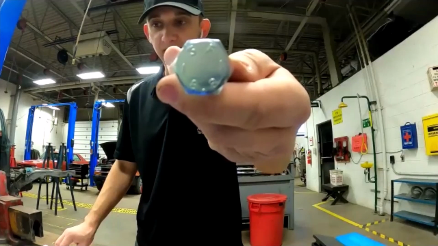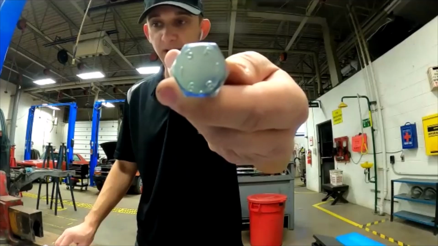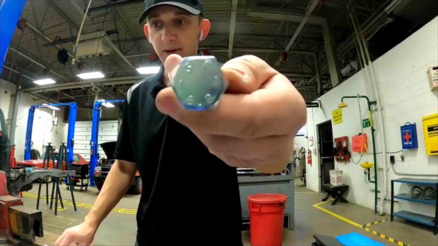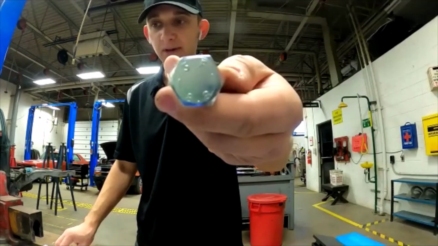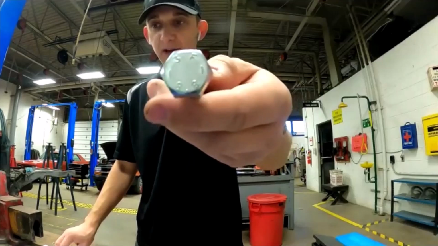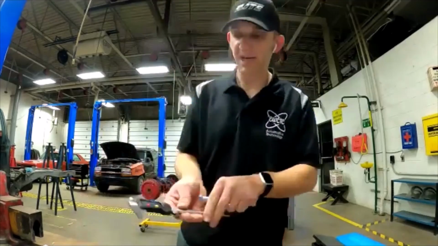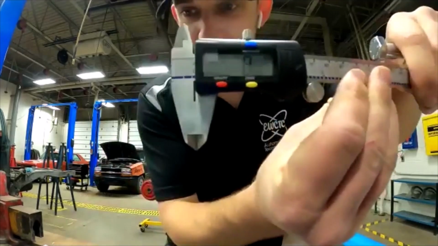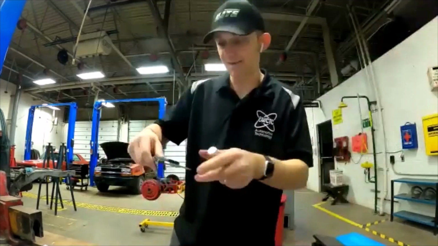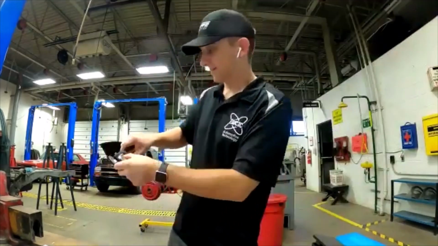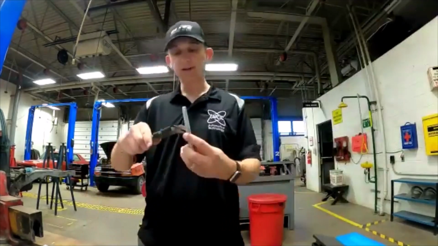Give you guys a second. All right. Good job, Alex. Good job, Hunter. All right. Cool. Yes, we're going to be looking at this as a metric. So I'm going to go ahead and change my scale here to millimeters. I have zeroed it out. We'll go ahead and take a measurement.